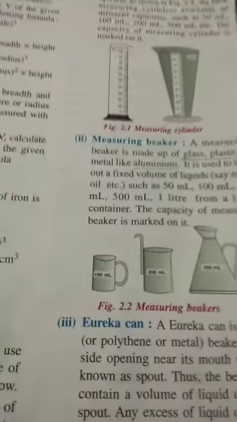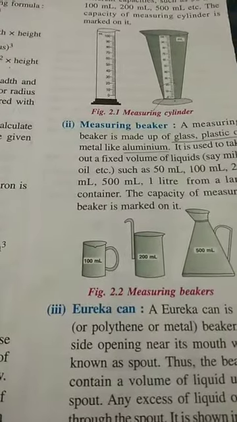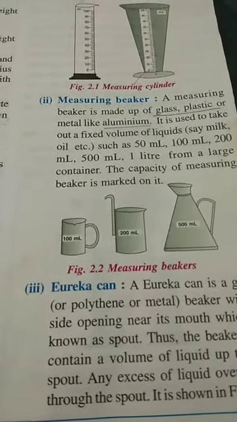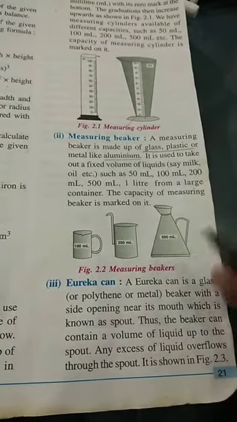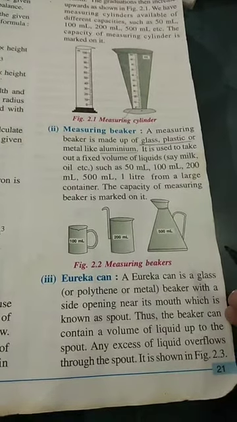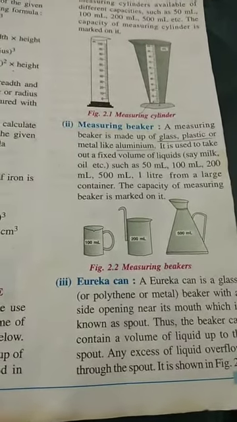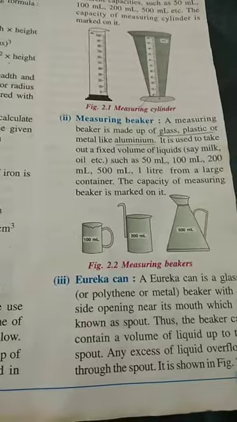It is also used in the grocery shops where the mustard oil is given. There also you can see these measuring cylinders, measuring beakers. It is made up of glass or plastic, or it is also made up of aluminium.